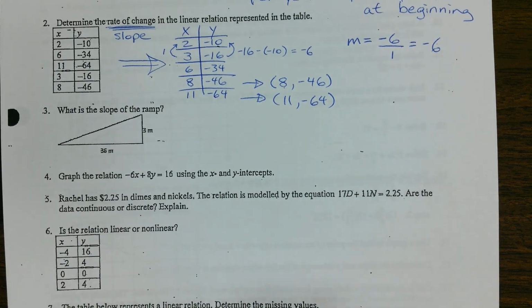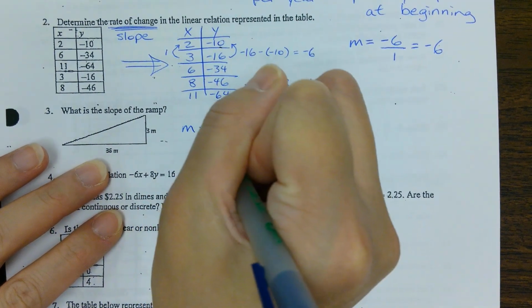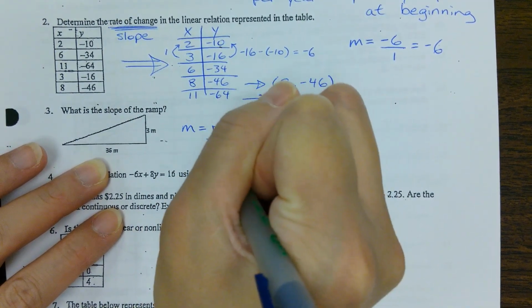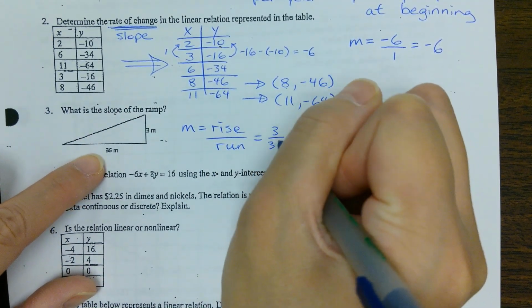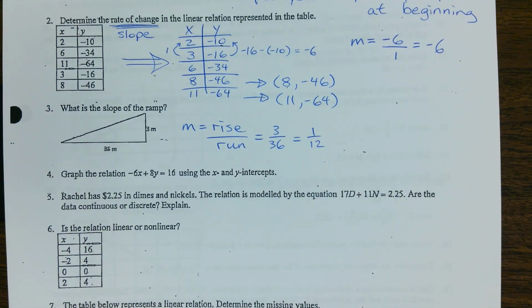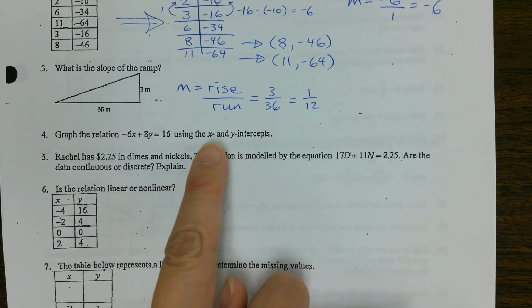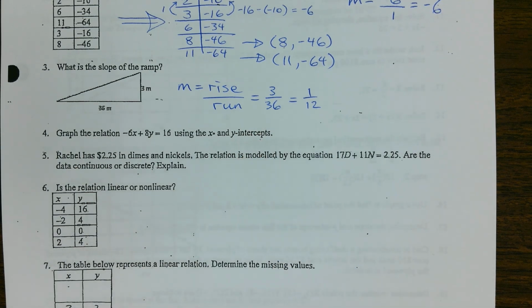Okay, this one, what is the slope of the ramp? Remember, slope is just rise over run. So in this case, your rise is 3, your run is 36, and so the slope is 1 over 12. That's it. Okay. Graphing using x and y intercepts. To find the x-intercept, you let y equal 0. To find the y-intercept, you let x equal 0.